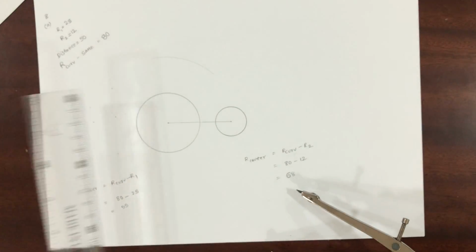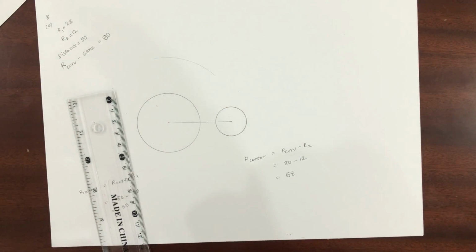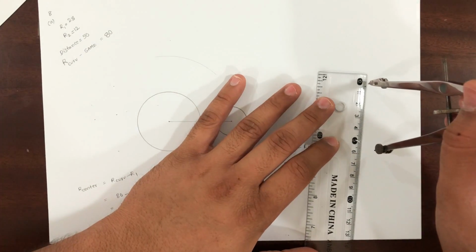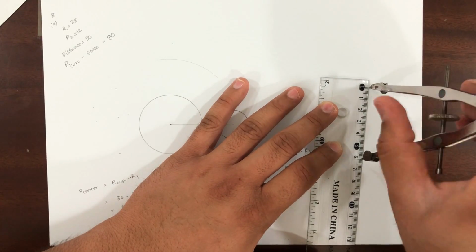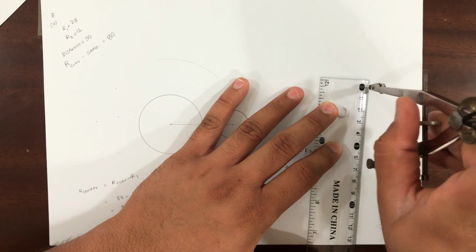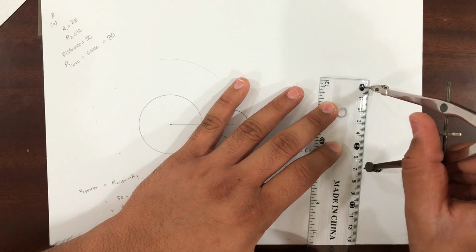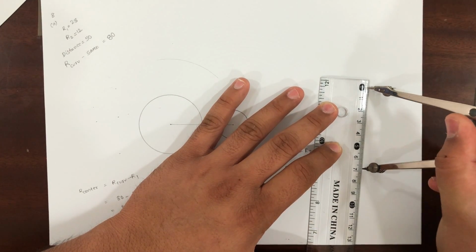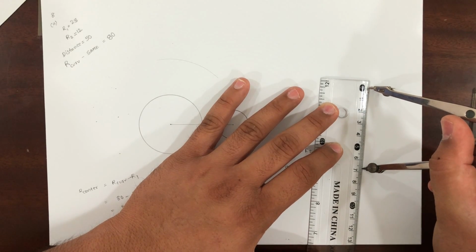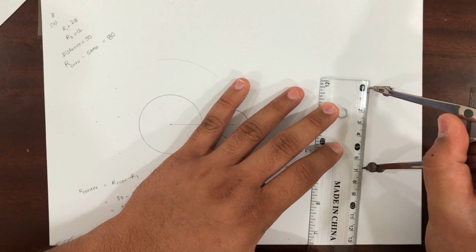Now from the right side you have to measure 68. Keep it here and measure 68. So this is 68.